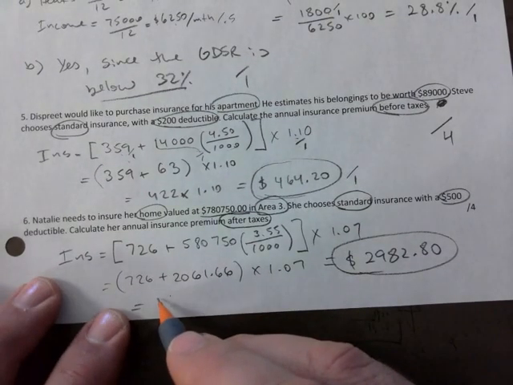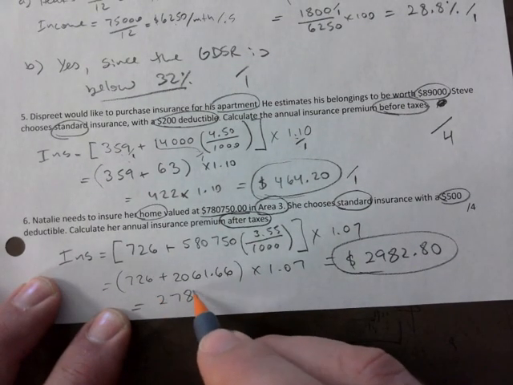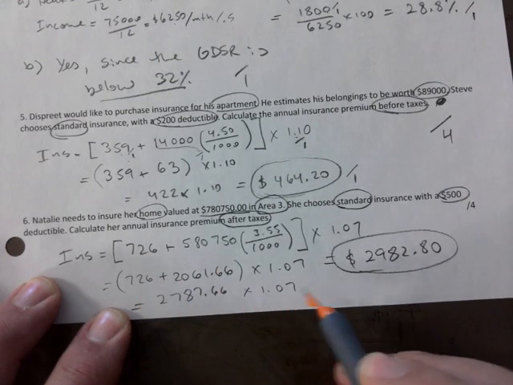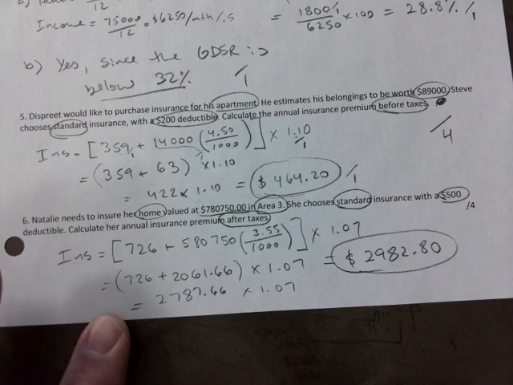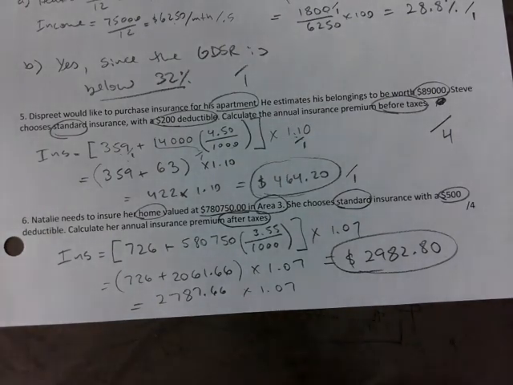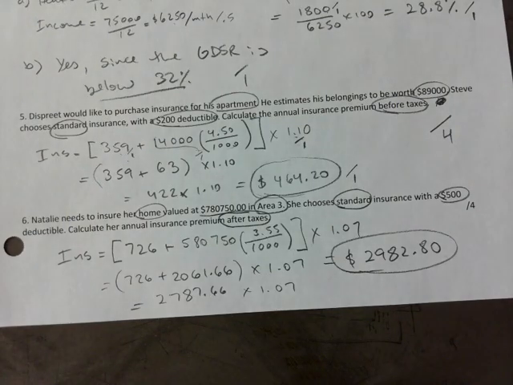Actually, I did have this part. 2787.66 for this times 1.07. You still get the same answer, right? So again, the more work you show, the safer it is for you, because if you make a small mistake, it's not going to hurt you as much.